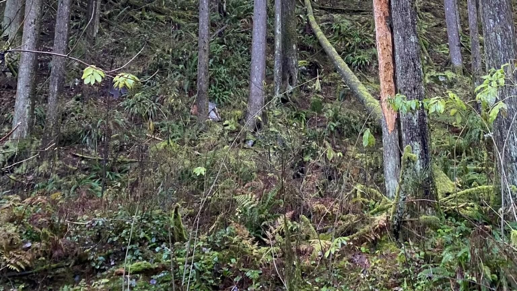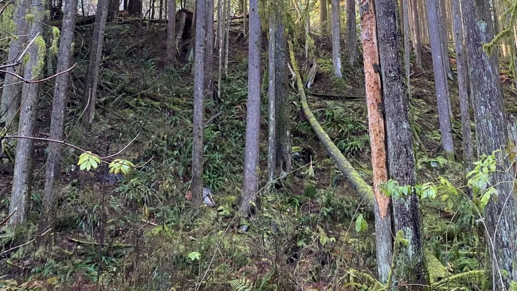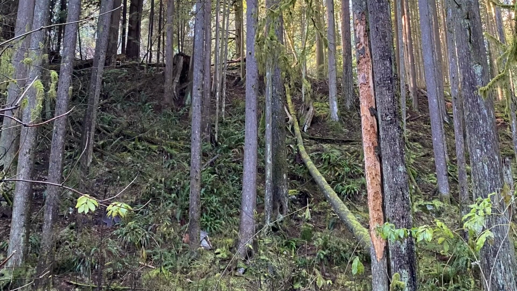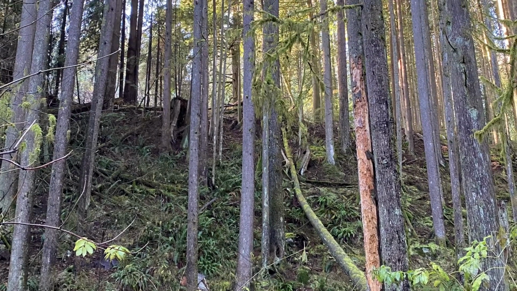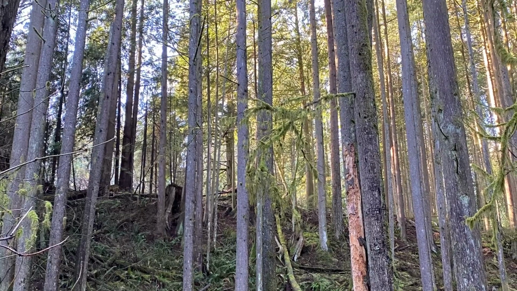Oftentimes, slopes like the ones at Lynn Creek would cause mass wasting. The reason that mass wasting doesn't often occur at Lynn Creek is because of the vegetation there. The roots and abundance of plants add strength and cohesion to the slope.